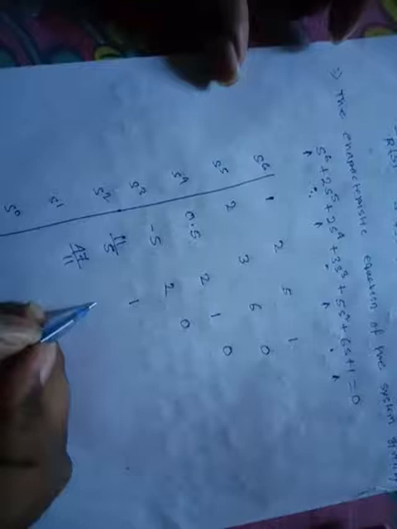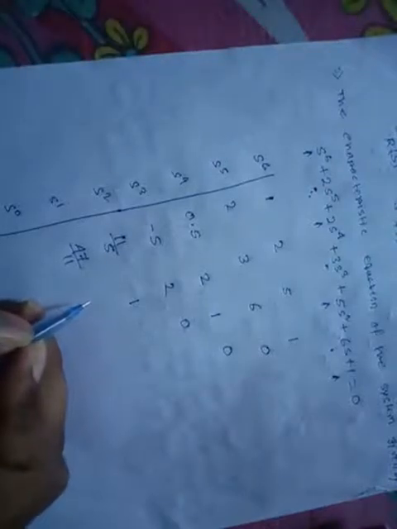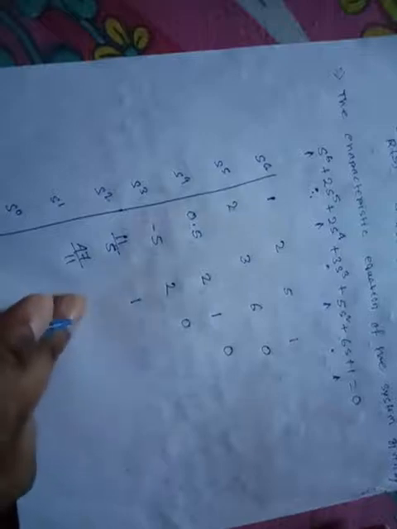47 by 11. Here there is no value, so for easier multiplication you can write 0 here.